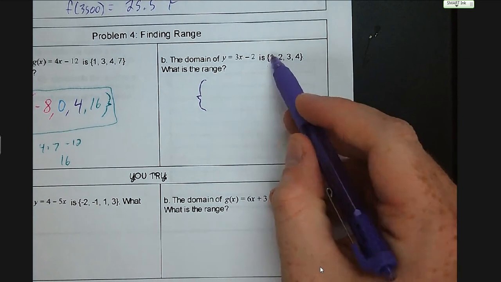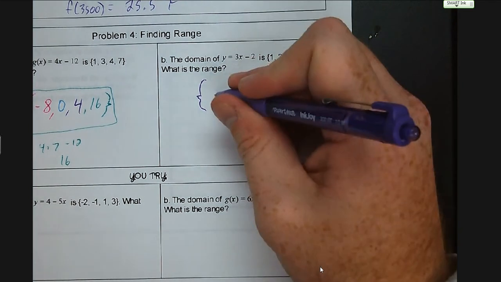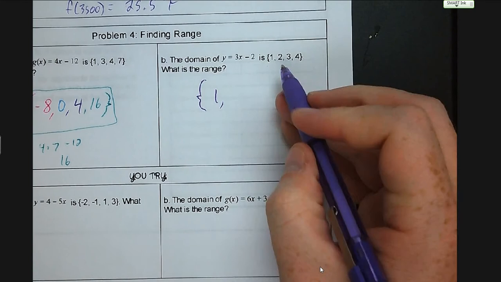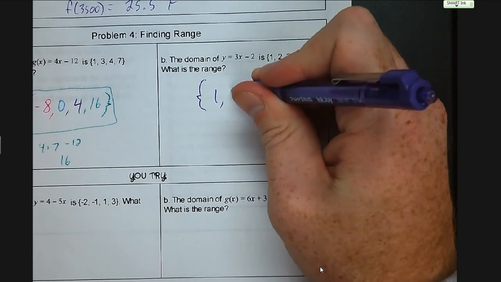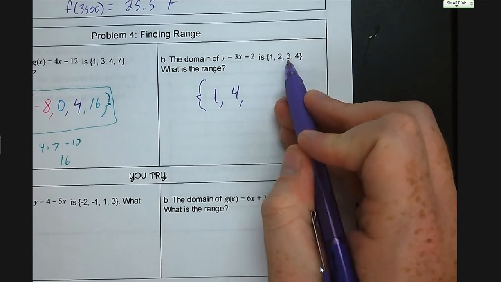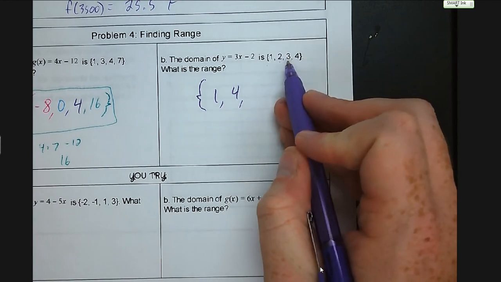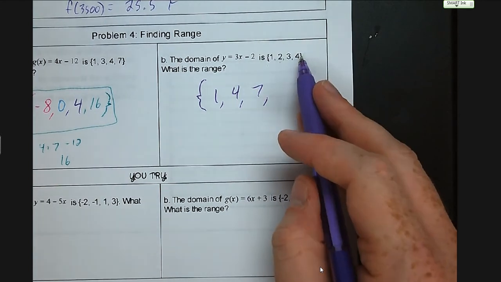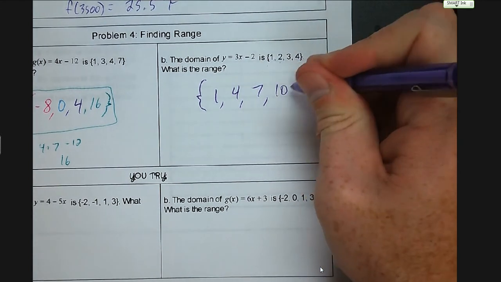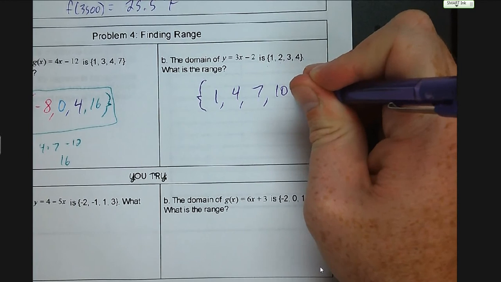So 3 times 1 is 3, minus 2 is 1. 3 times 2 is 6, 6 minus 2 is 4. 3 times 3 is 9, minus 2 is 7. 3 times 4 is 12, minus 2 is 10. Okay?